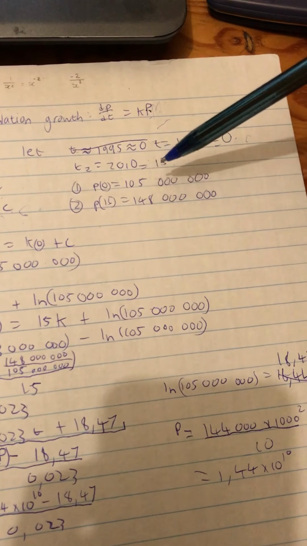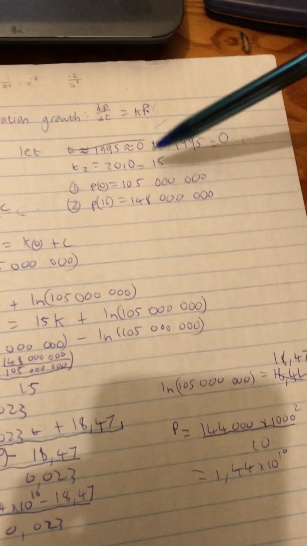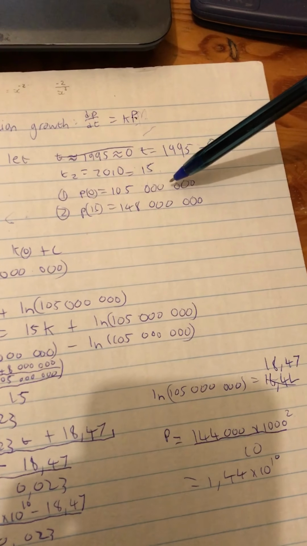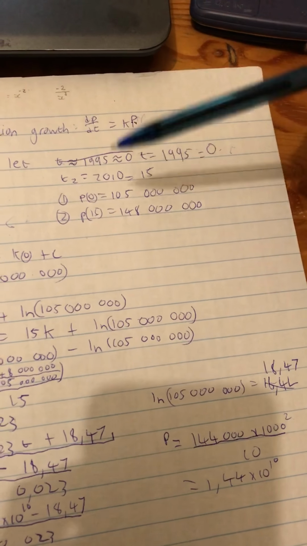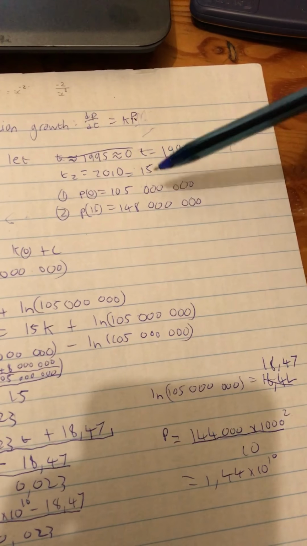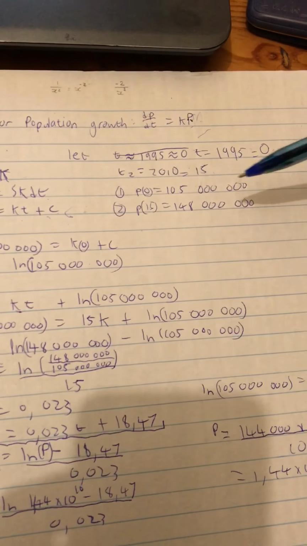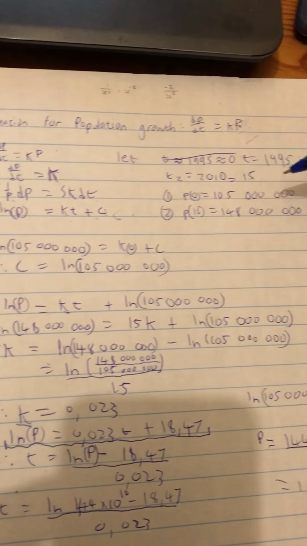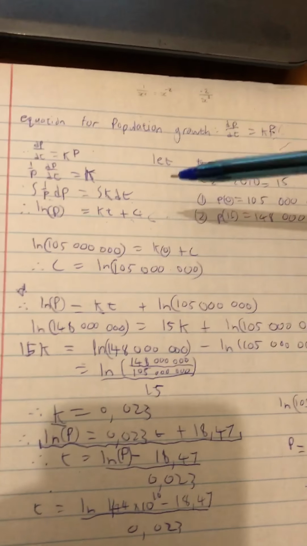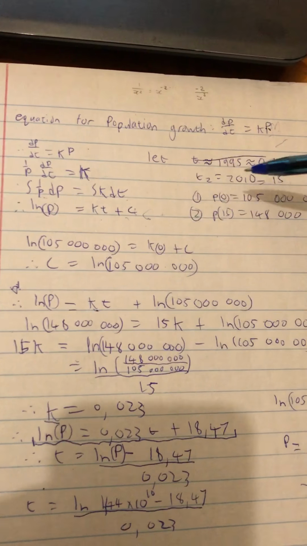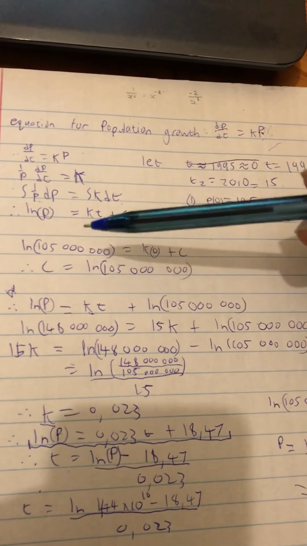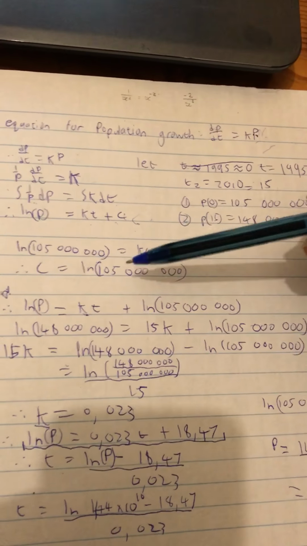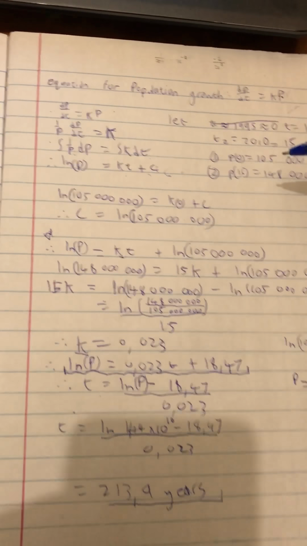Then the values for the population at these specific times. At t0, which is 1995, the population was 105 million, and for the population at t2, which is 15, was 148 million. Now using those values, we have to solve for our c value. Using the first value, which will be easier because I have t of 0, we say ln of 105 million, because that is our population there, is equal to k times 0 plus c. Therefore c is equal to ln of 105 million.